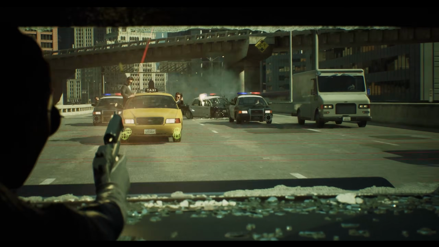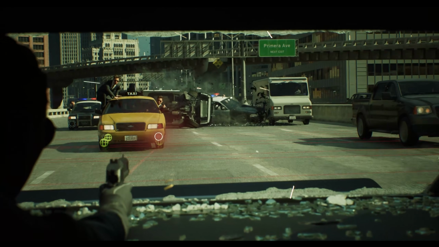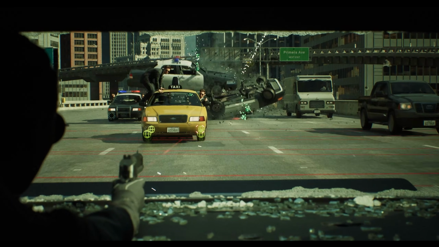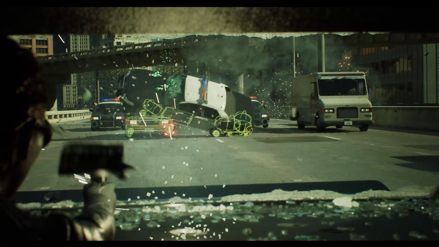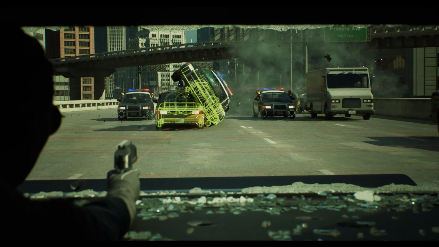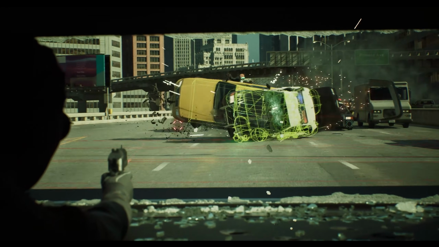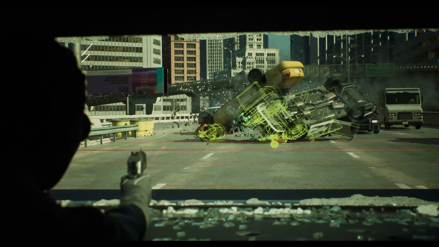We wanted to create a dynamic and unique experience for each player. To do that, the vehicle crashes needed to be physically based and unique on each playthrough. Utilizing Control Rig and Chaos's new vehicle system, we're able to create an experience unlike any other.